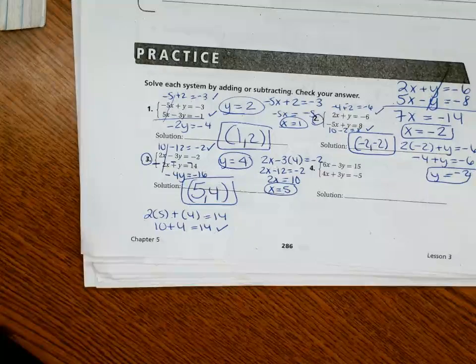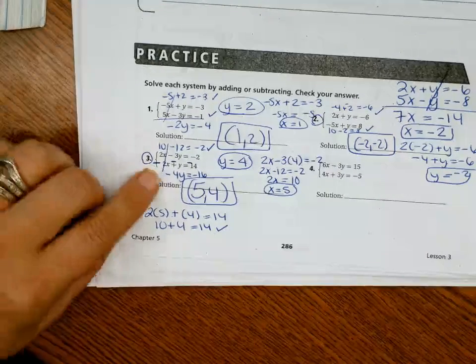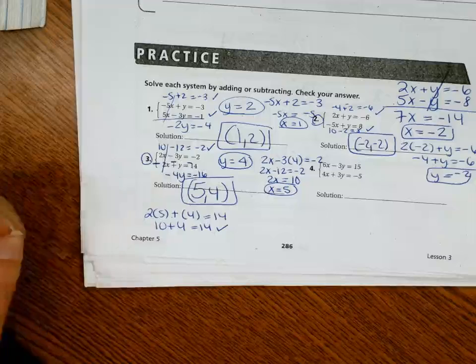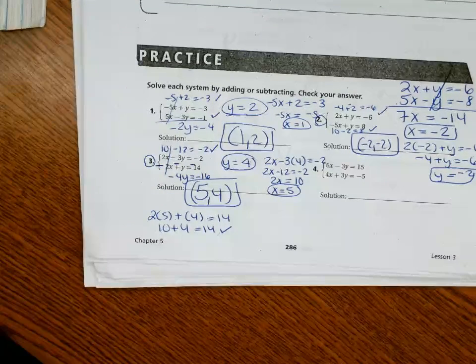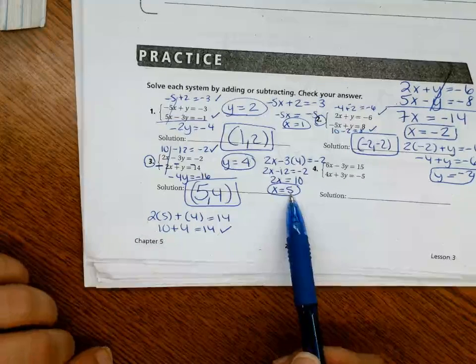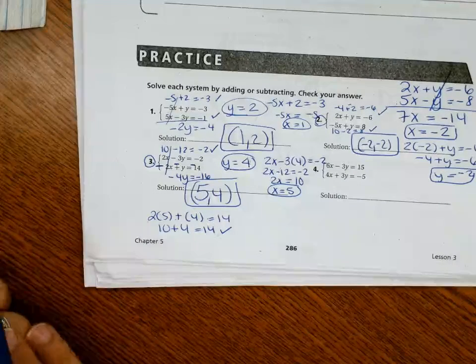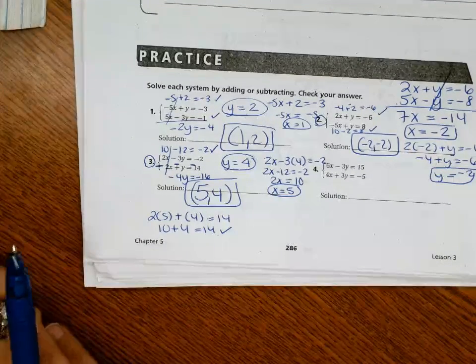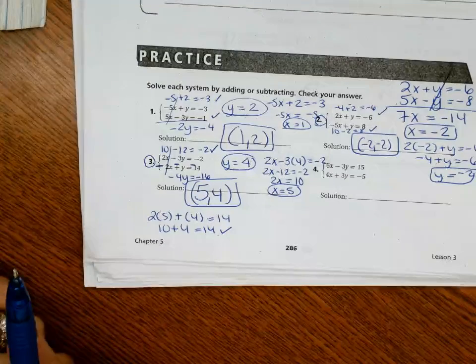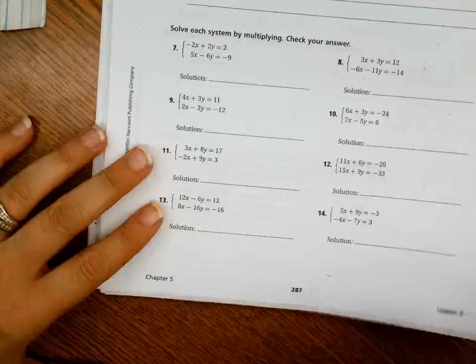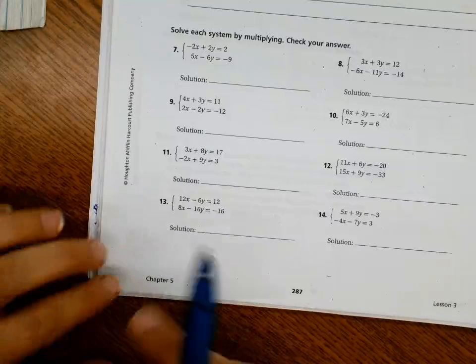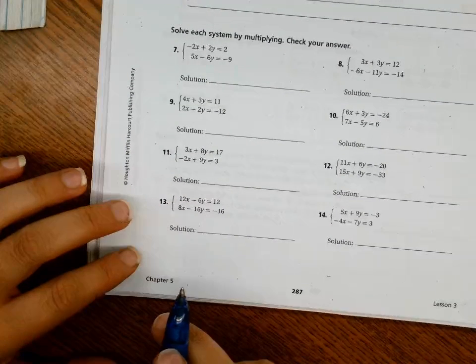All right, so I got 5, 4. I distributed a negative to the second part. I eliminated. I got y equals 4. And then I plugged back in, and I got that x is 5, right? So then I plugged 5, 4 into both equations, and it worked for both. Was everyone able to get 5, 4? All right, so I want you guys to try one more. How about number 7?